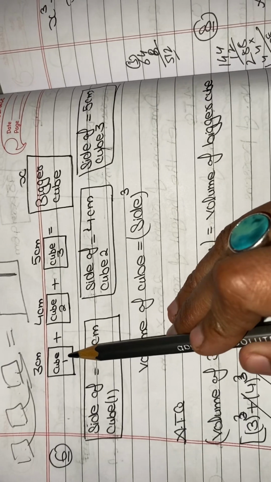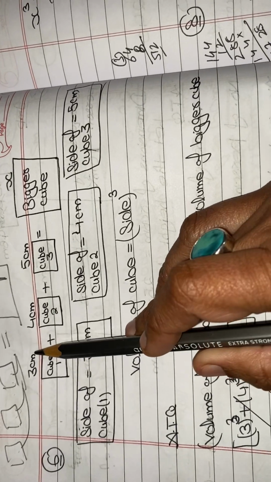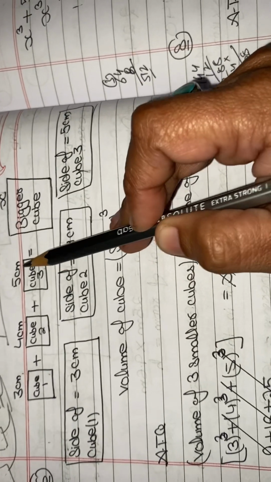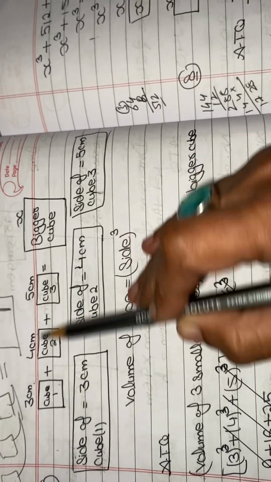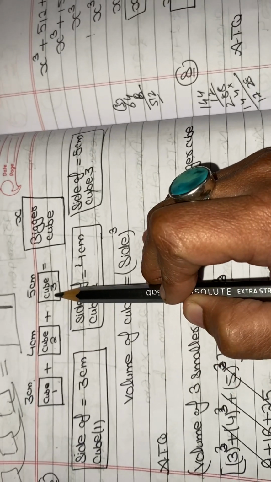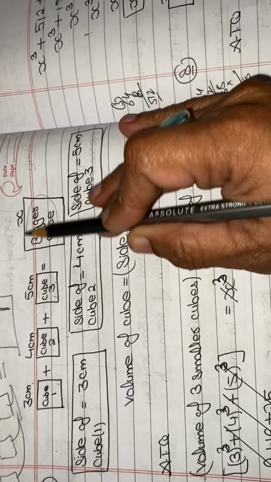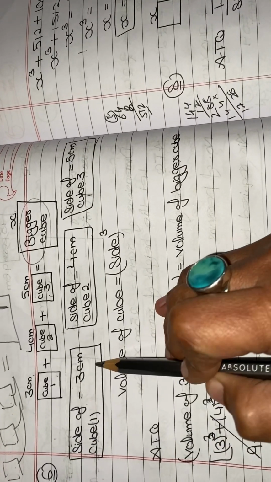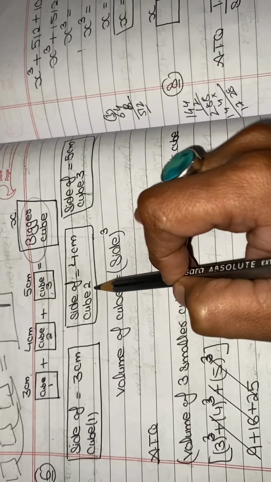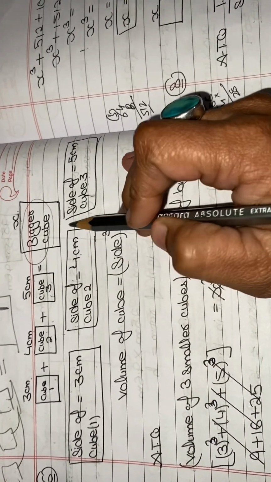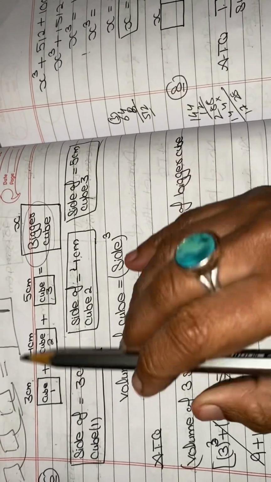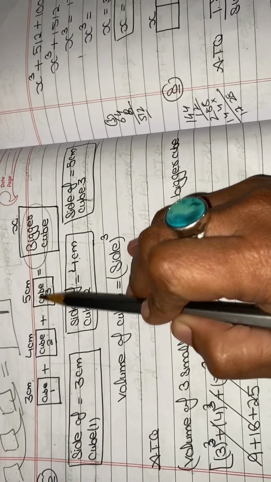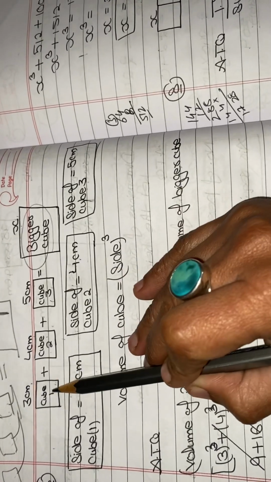The side of cube 1 is 3 centimeter, the side of cube 2 is 4 centimeter and the side of cube 3 is 5 centimeter. When we melt these 3 cubes, we get a bigger cube whose side is x.